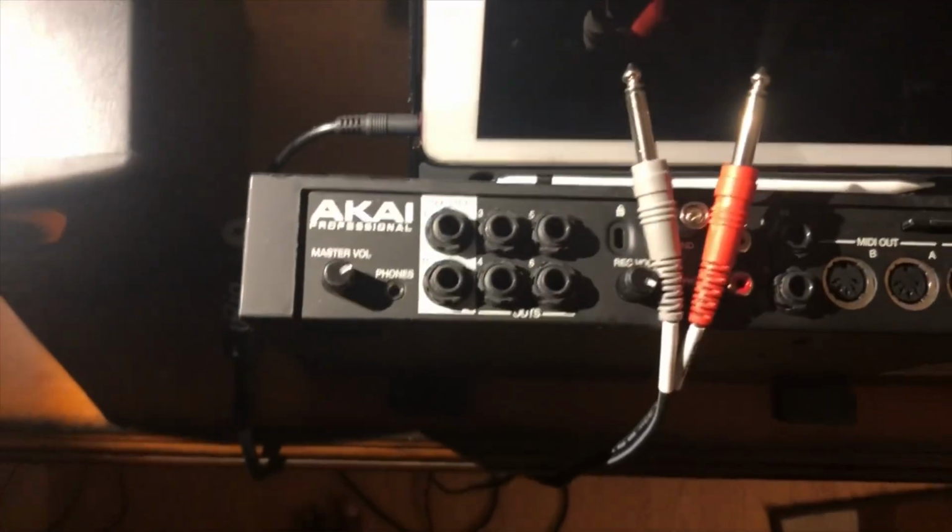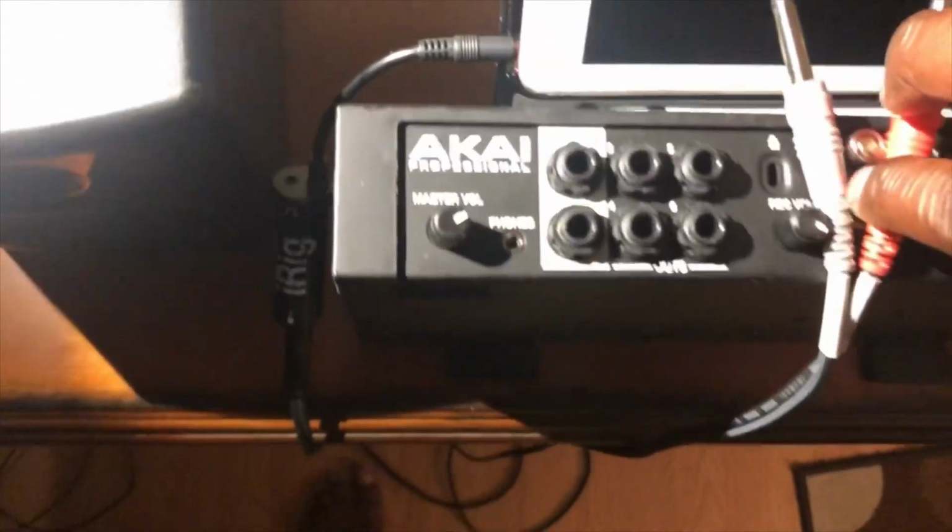Next, we're going to take the other end of that cable that's connected into the iRig and plug it into 3 and 4 of the MPC Live.